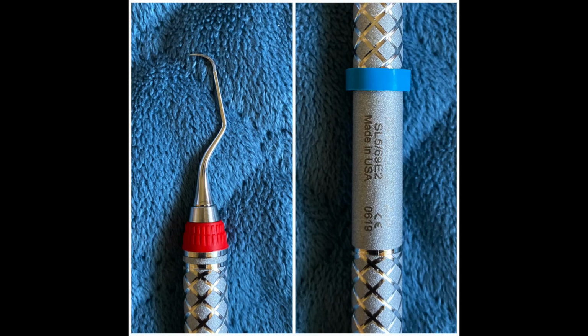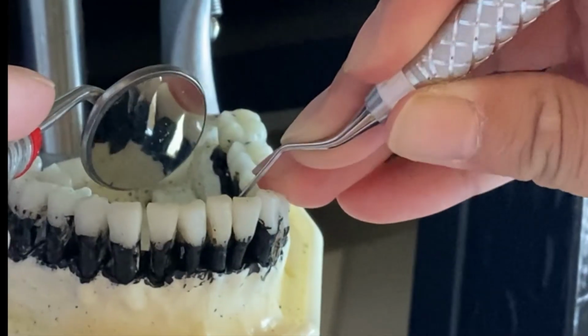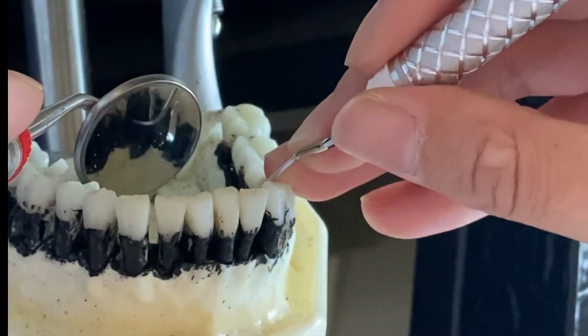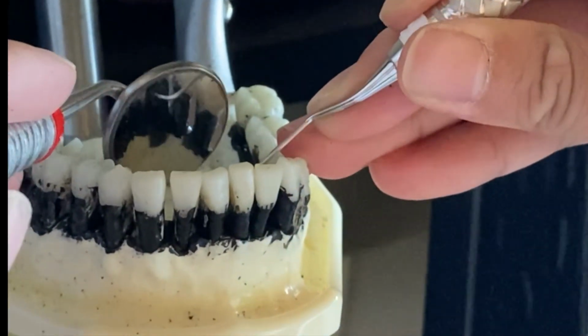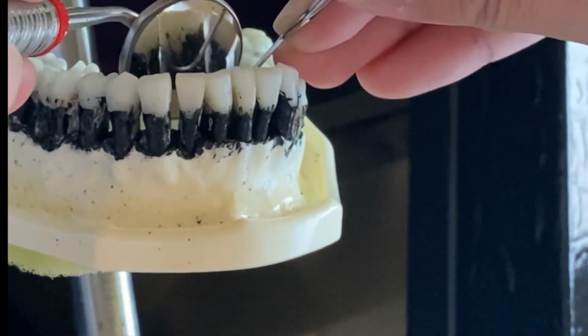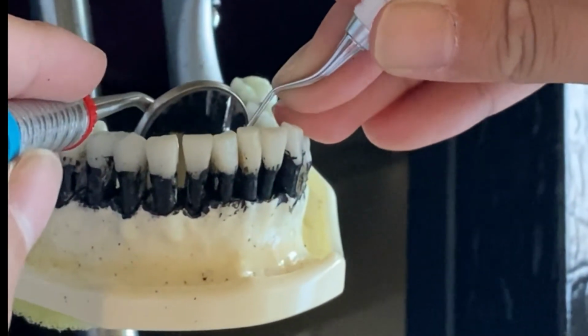Next, I'll be using the Langer 5-6, and I'll be using it on the lingual surfaces of the mandibular and maxillary anteriors. We'll be debriding going surfaces towards and surfaces away. Again, we'll be working with the surfaces away and surfaces towards, similar to when we were exploring, starting at that midline, going towards the mesial or distal surfaces. I'll also be sitting in the same chair positions as earlier.